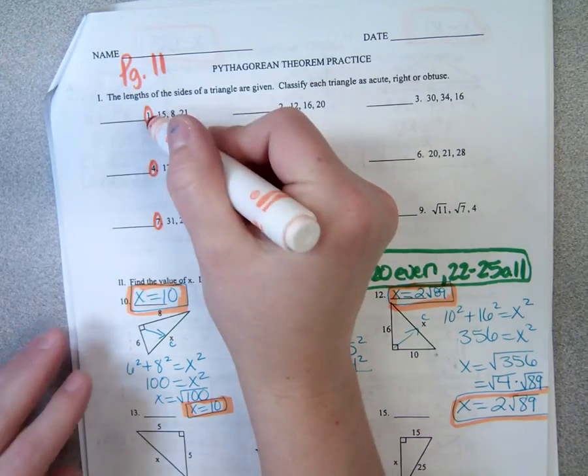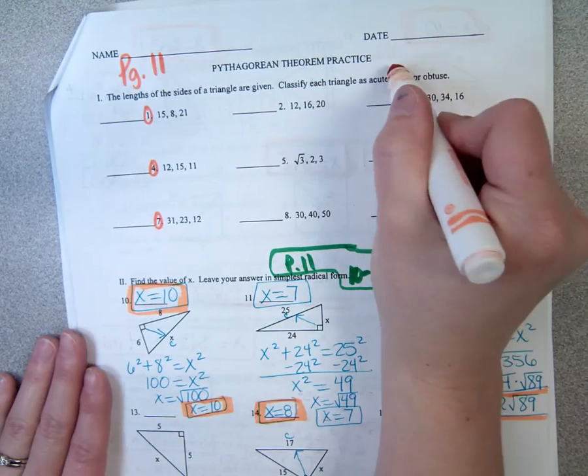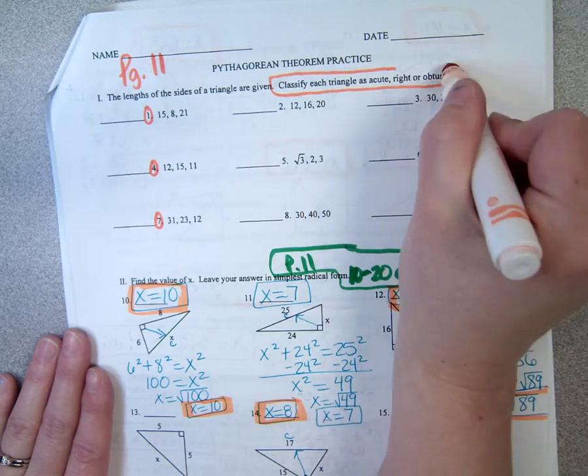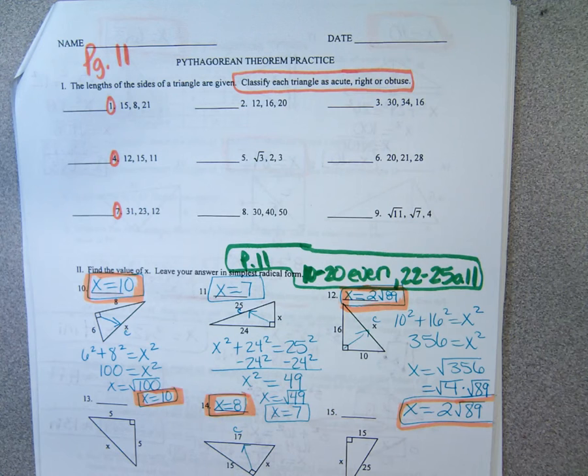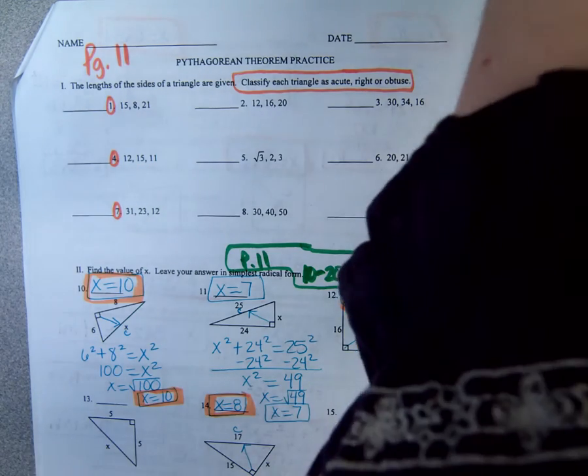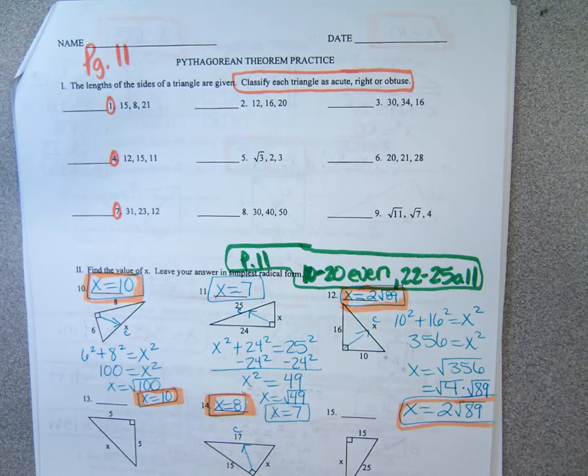Real quick, we're trying to figure out if the triangles are acute, right, or obtuse. And remember, C is the longest side.